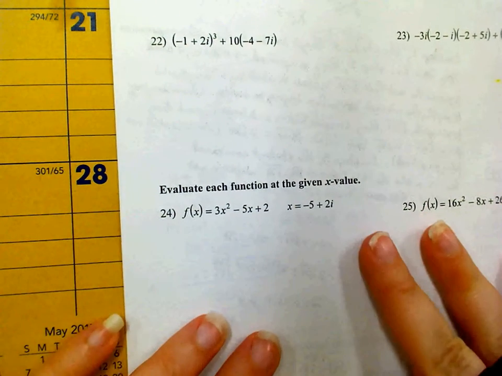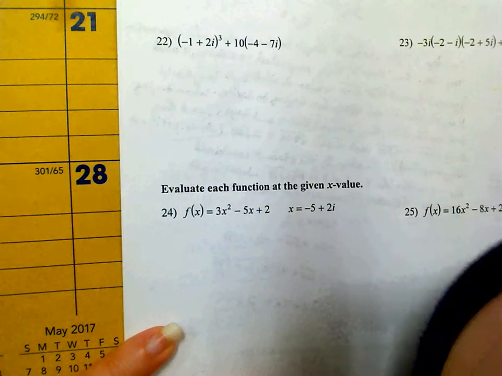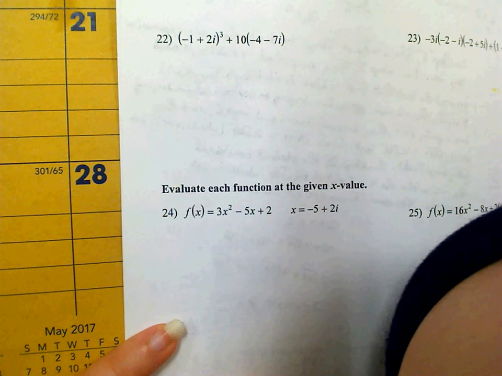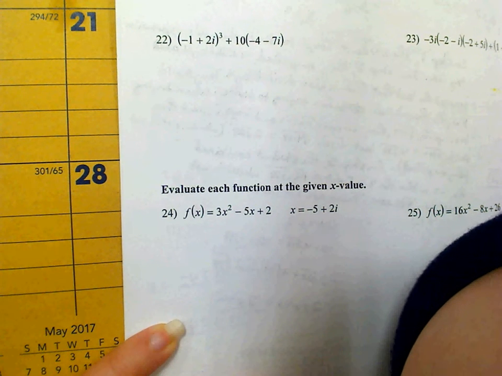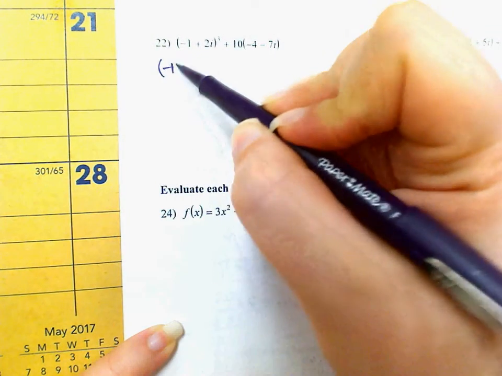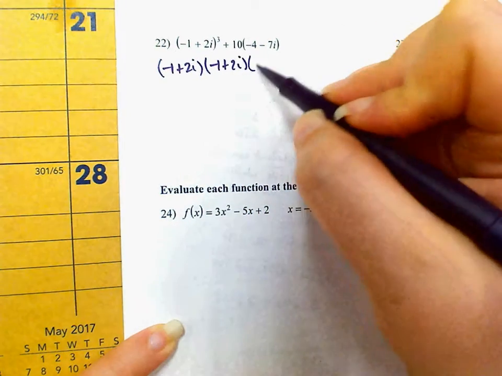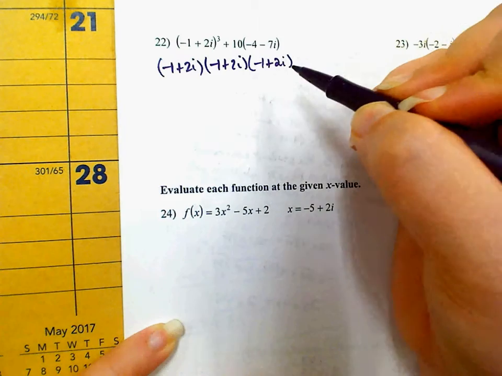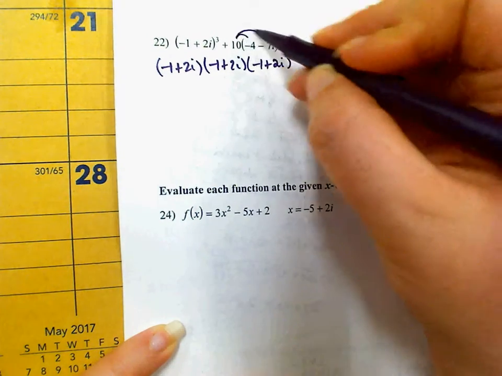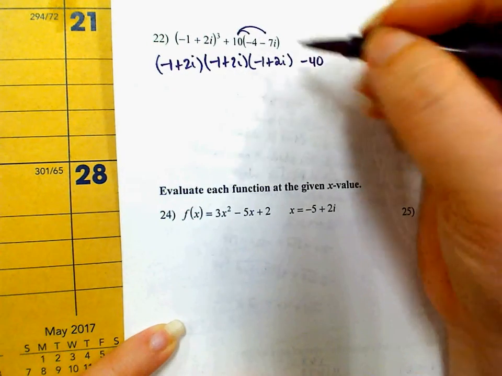So 22 is interesting in that it's got negative 1 plus 2i cubed plus 10 times negative 4 minus 7i. So you have to think, okay, in order to cube something, that means I have to multiply it by itself 3 times. So this is actually negative 1 plus 2i times negative 1 plus 2i times negative 1 plus 2i. And then plus all that. So I'm going to go ahead and distribute my 10. 10 times the negative 4 is a negative 40. And then 10 times negative 7i is minus 70i.